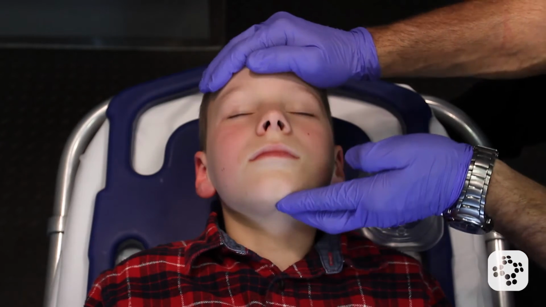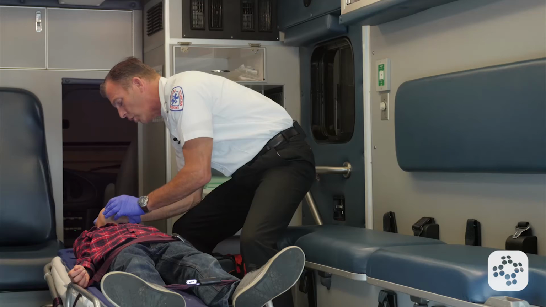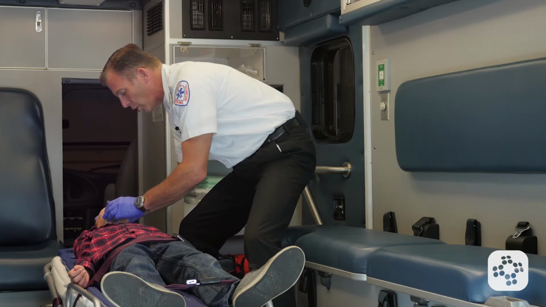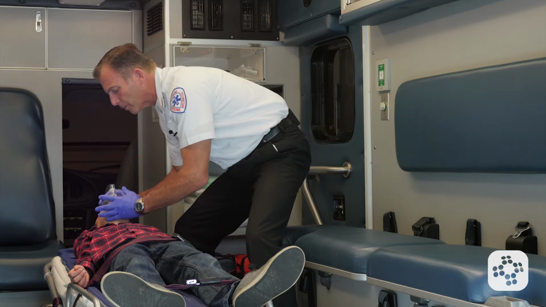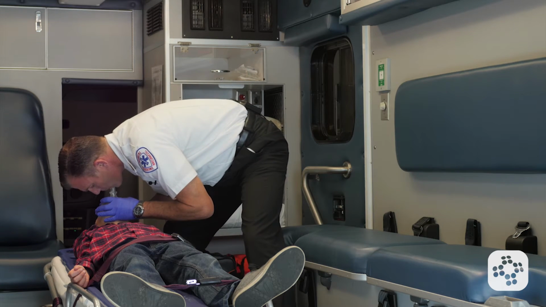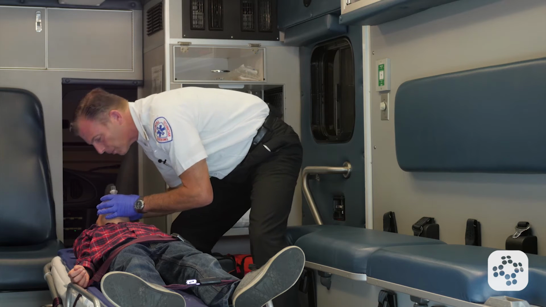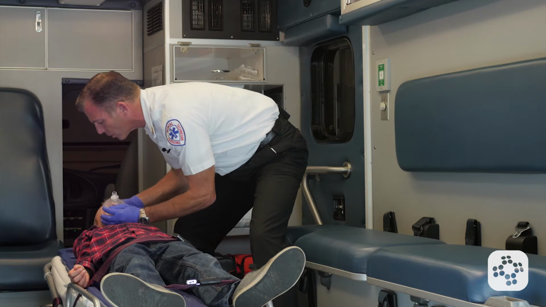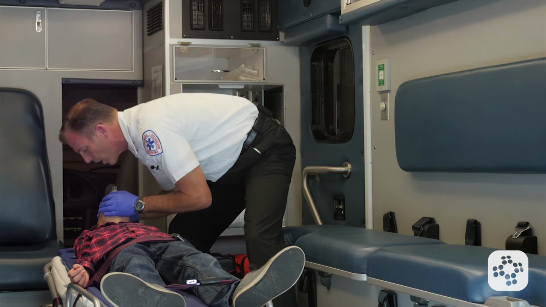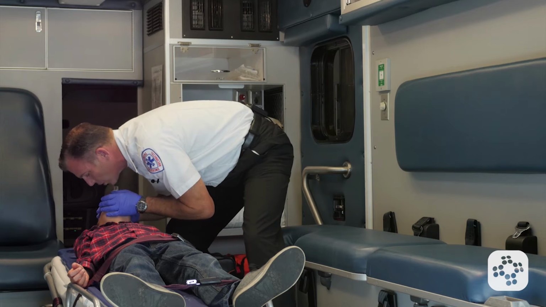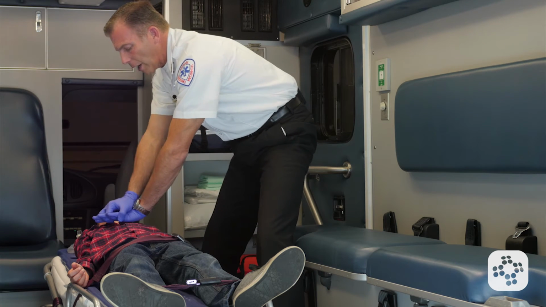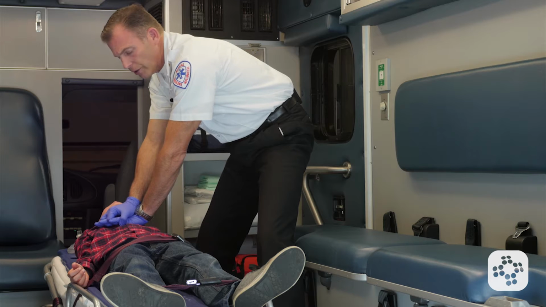I now come up, I do a head tilt chin lift, and I look in the mouth. If I don't see anything, I'm going to attempt a rescue breath. Nothing goes in. I reposition the head again with a chin down, chin back up, and try again. But nothing goes in. I repeat those 30 chest compressions.